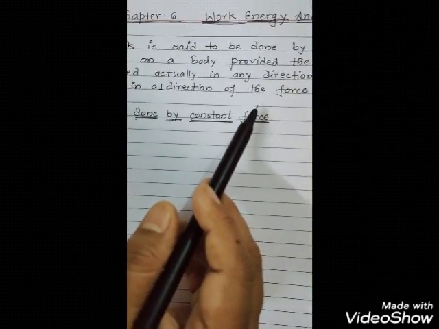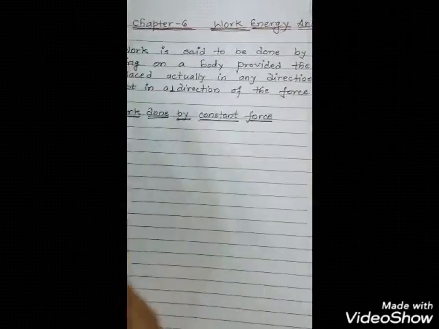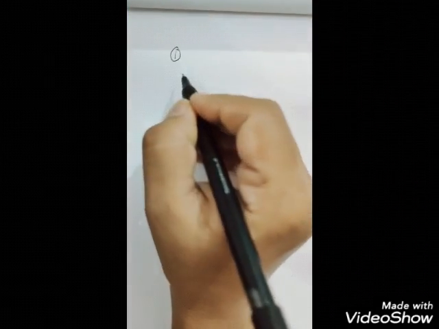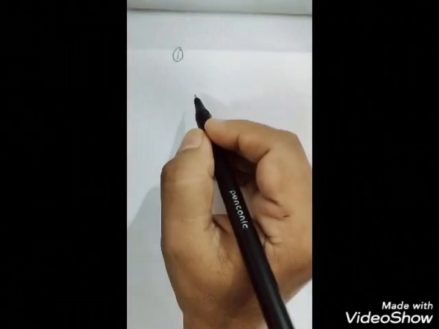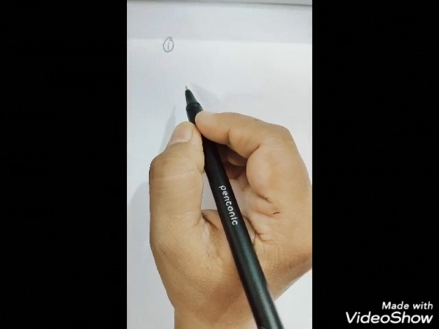In class 9th also you have learned this, the definition of work, in which we'll see the first condition, the work is said to be done when the displacement is there.